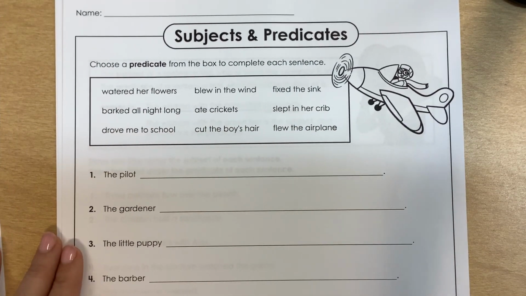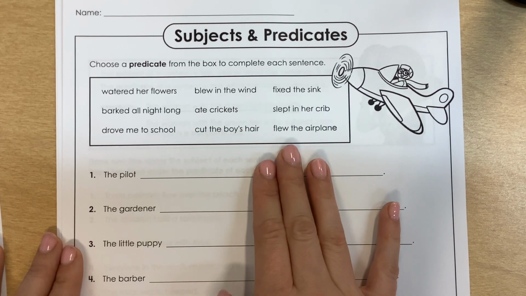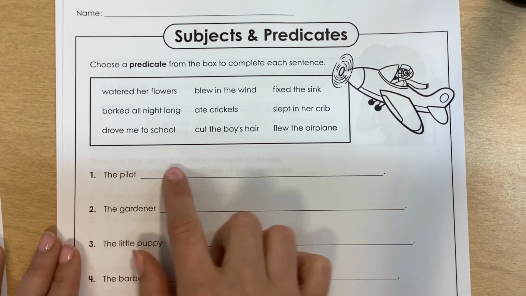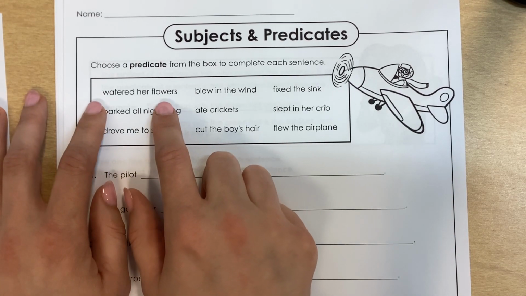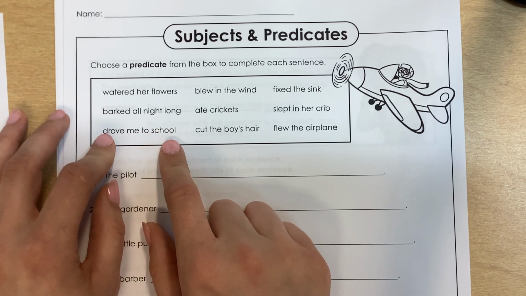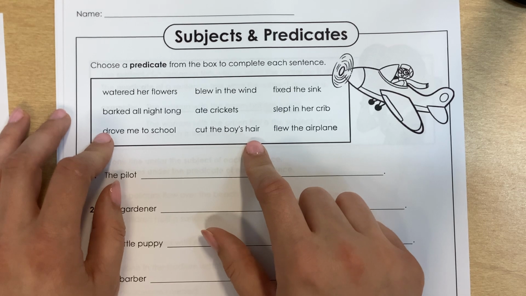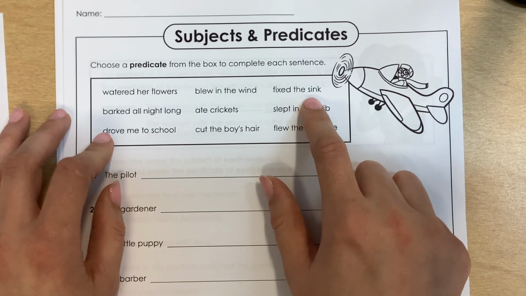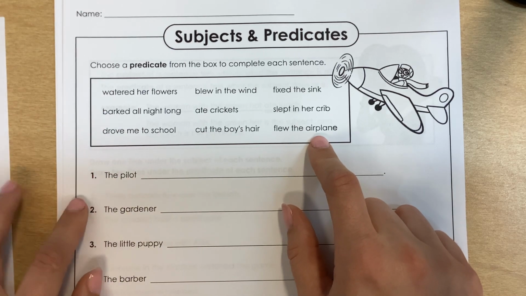So now this is a similar page, except you are going to fill in the blank with the predicates. So we have the subject first, and you need to add what happens next. So here for the predicates, we have watered her flowers, barked all night long, drove me to school, blew in the wind, ate crickets, cut the boy's hair, fixed the sink, slept in her crib, and flew the airplane.